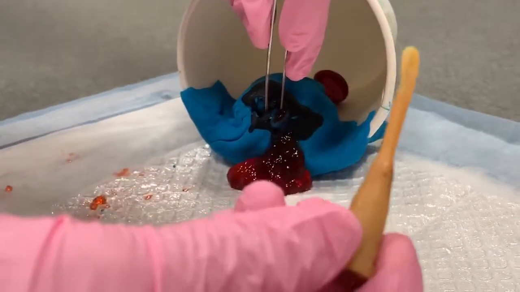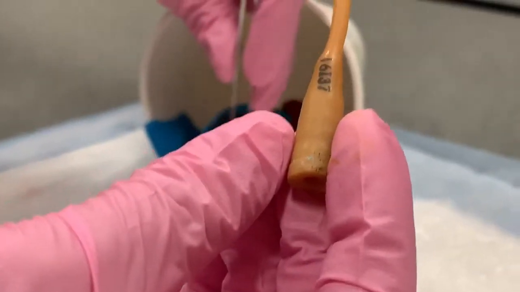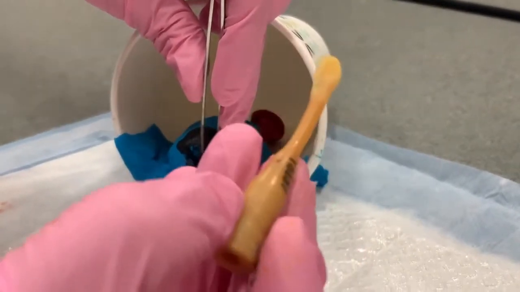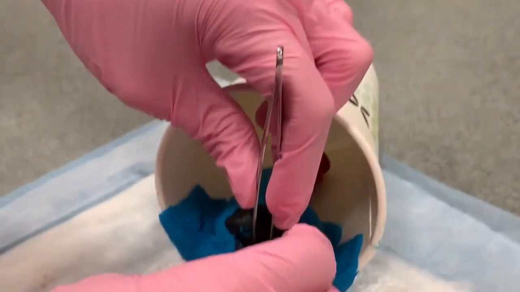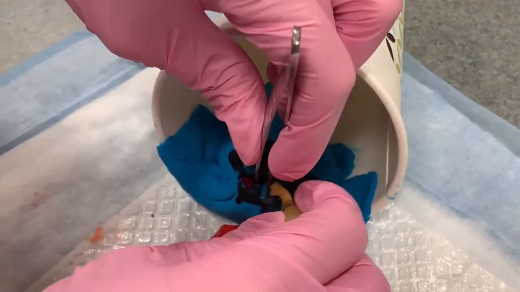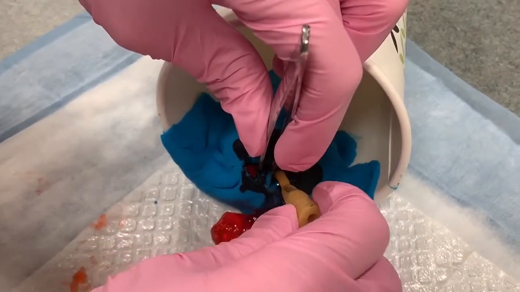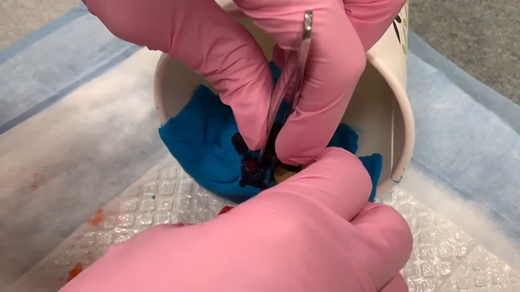This is how the catheter looks. There's a balloon at the end. You will insert this into the incision site. It should fit into the cavity of the cyst.